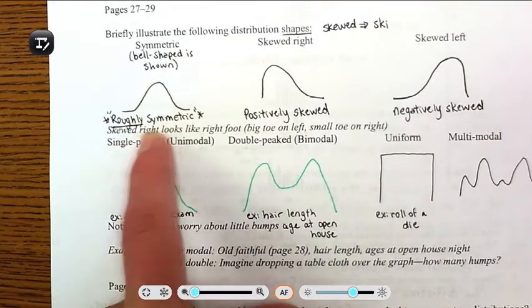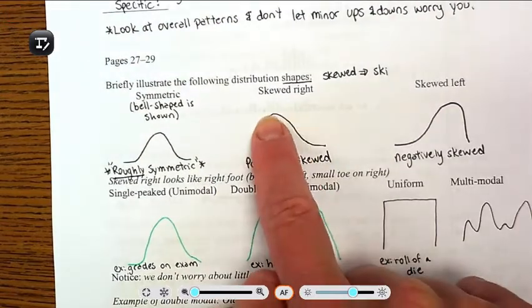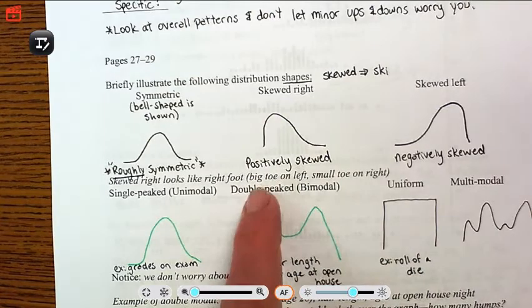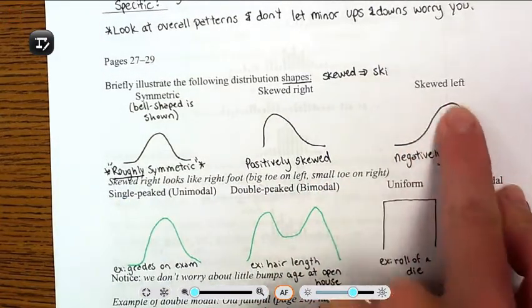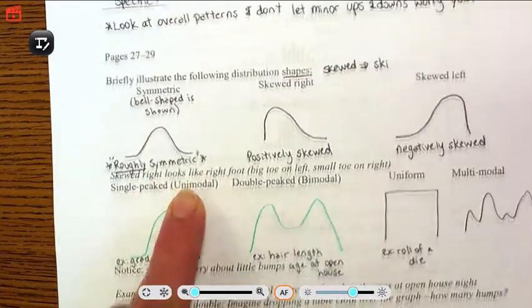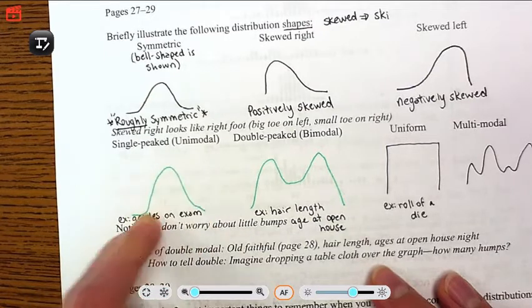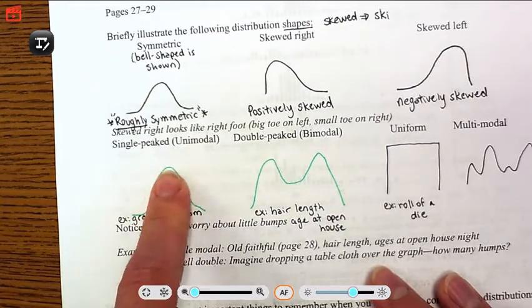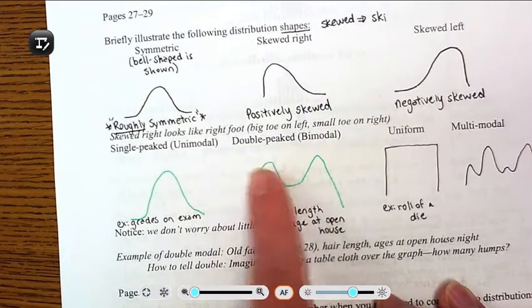for example, let me talk about this. Skewed right looks like the right foot, like how your big toe is here, then your other toes get smaller. Okay, and then skewed left looks like your left foot. Your left big toe is here, then all your other toes are there. Okay, single peaked or unimodal is this one. There's one hump, and that might be skewed, it might not be, but there's only one hump in general. Double peaked is bimodal.